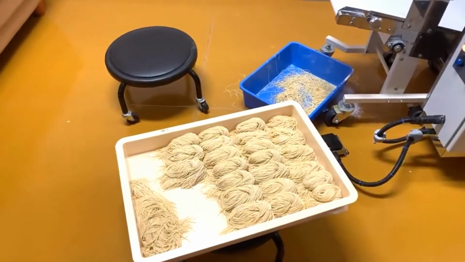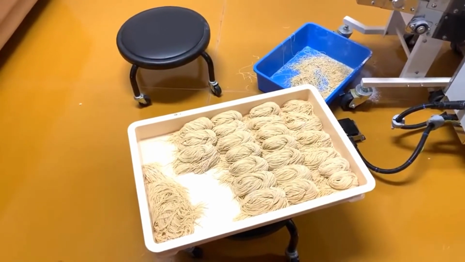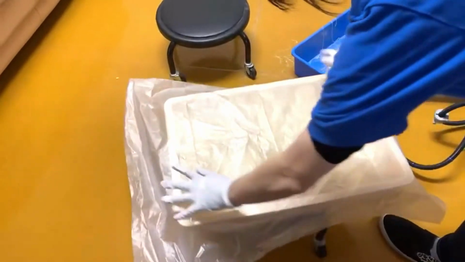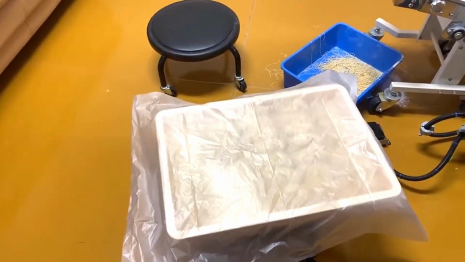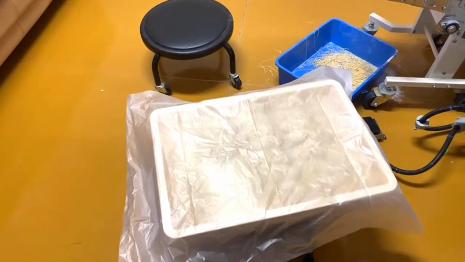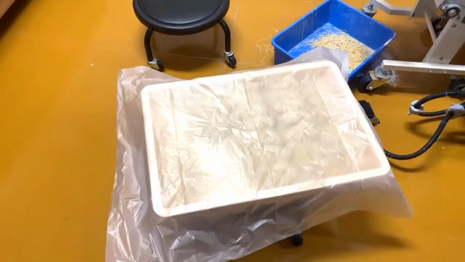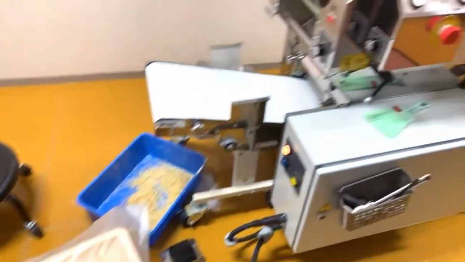But the noodle texture changes over time. They get tighter and drier, but they're still good. As long as they're kept constantly refrigerated, they can keep for at least 1 week, up to 2 weeks. So that's egg noodles, and even though it has eggs, it can last that long.